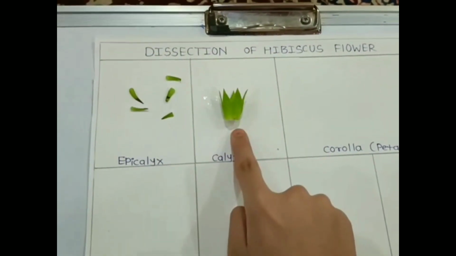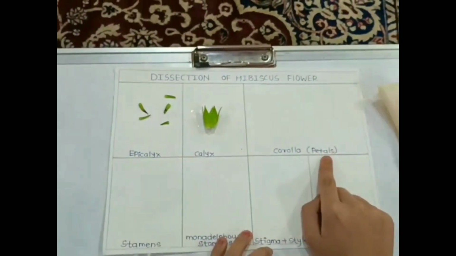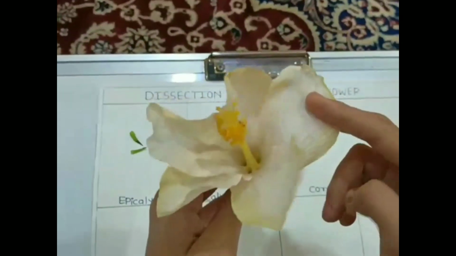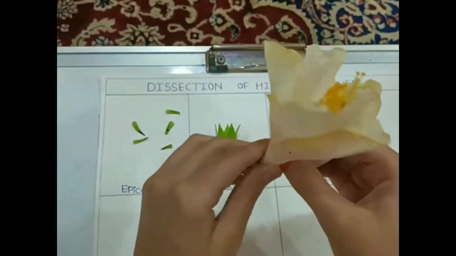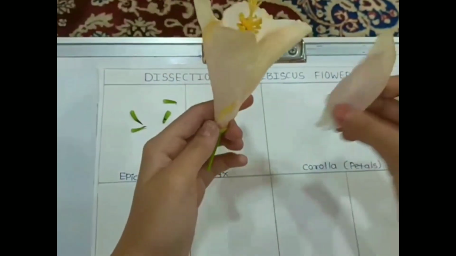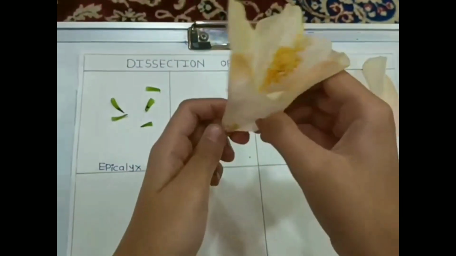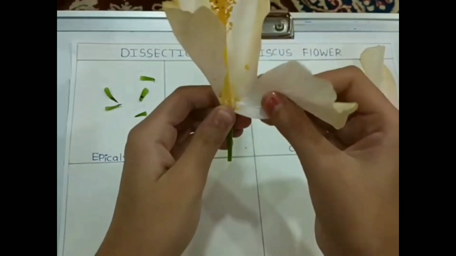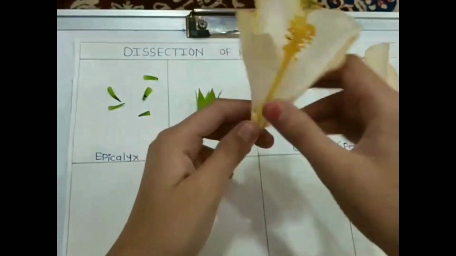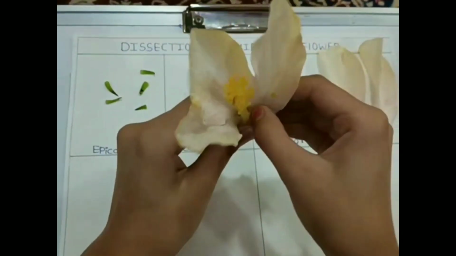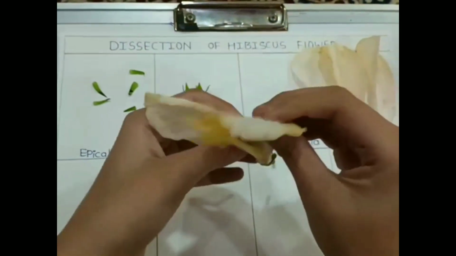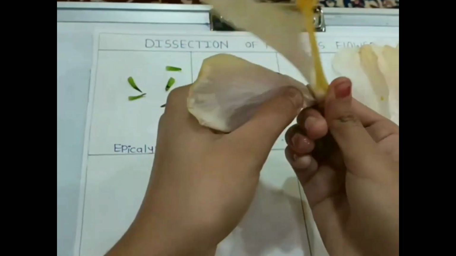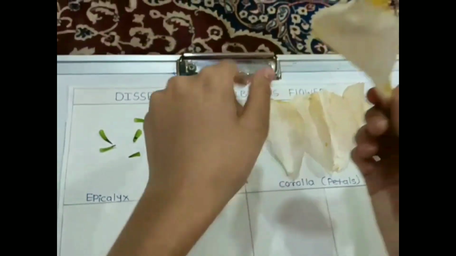So let's move to the corolla, which is the petals. I am just removing it one by one. You can see it is white in color, and it comes in many colors like red, white, orange, etc. And this is a white flower. It helps to attract the birds for pollination. So a hibiscus flower always has 5 petals.